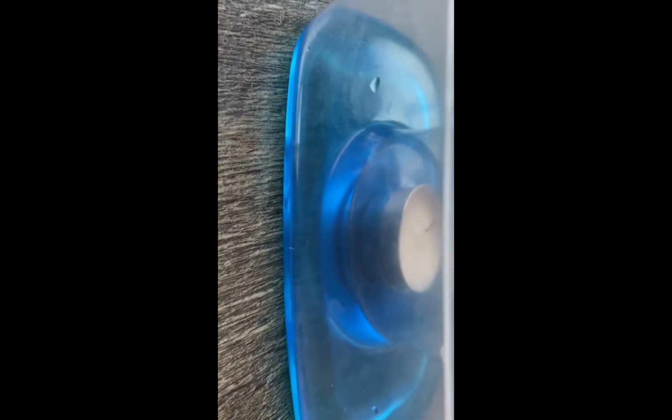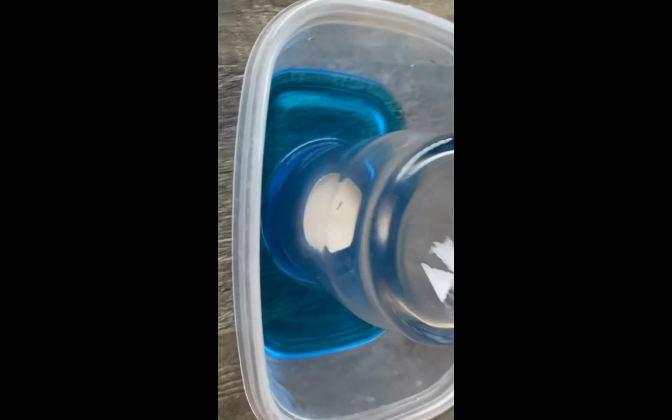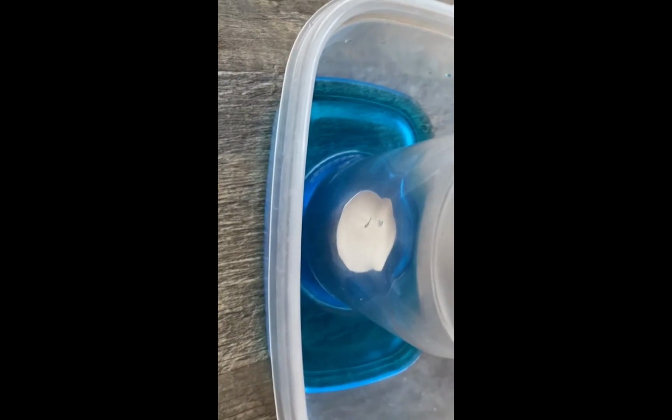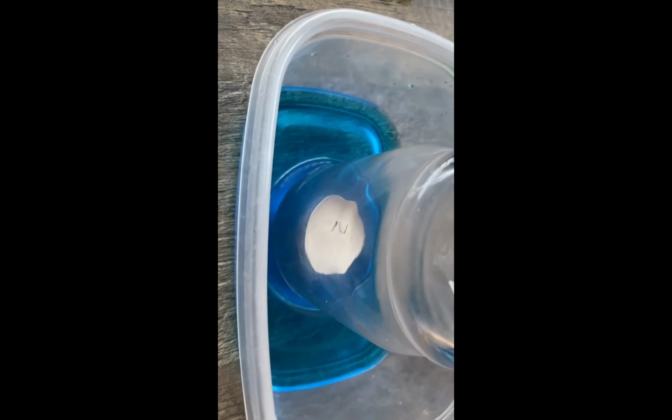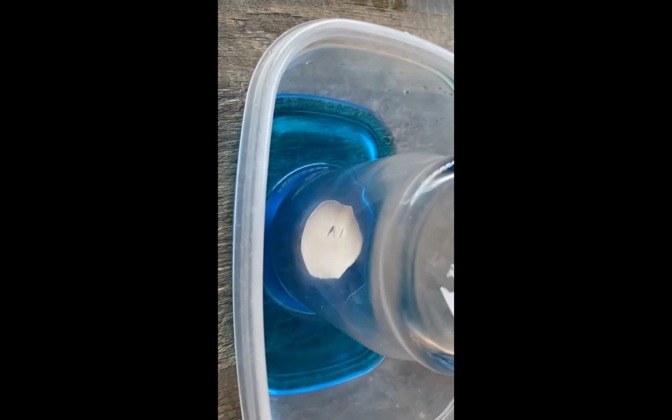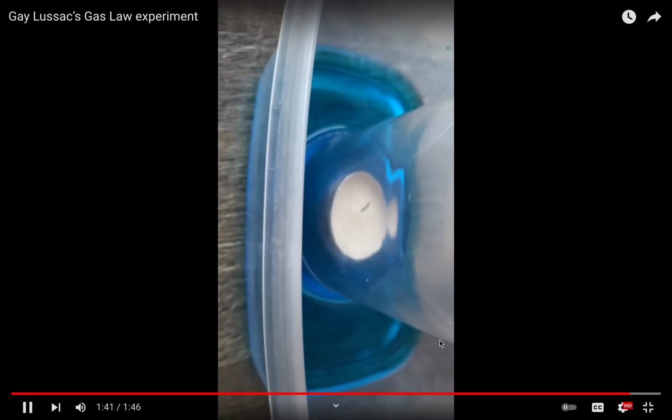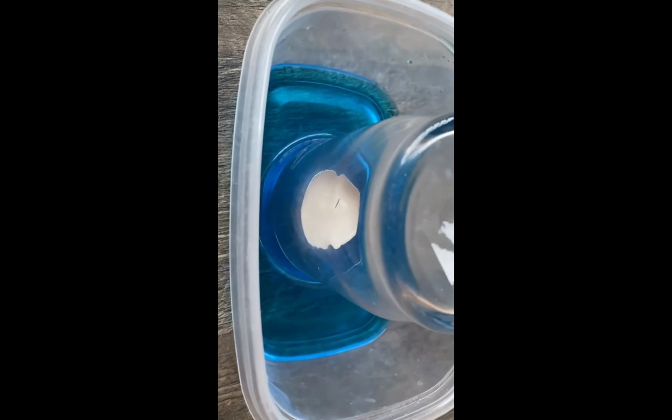And the flame is slowly going away. And the water is also slowly rising. I don't know if you can see that. Yeah, it rose. It's rising. So yeah, the pressure inside is trying to stabilize, trying to equal the outside. So yeah, this demonstrates Gay-Lussac's law of pressure and temperature.